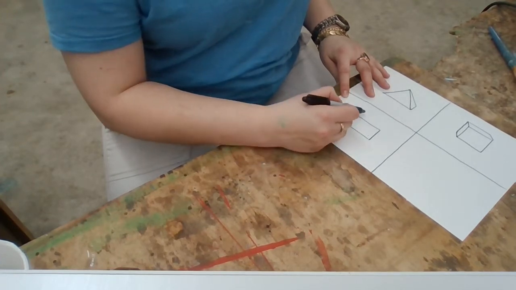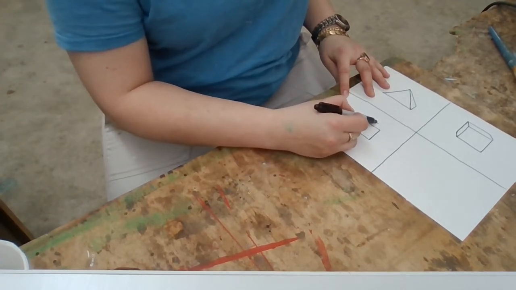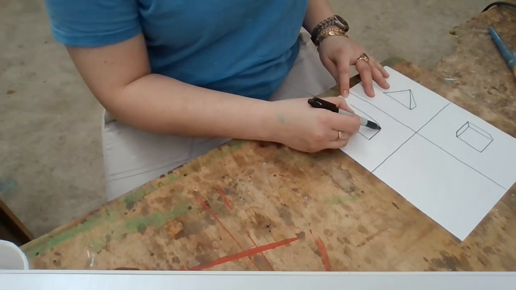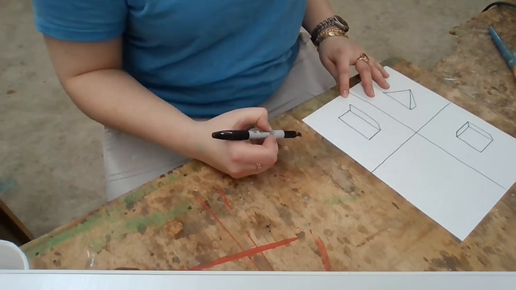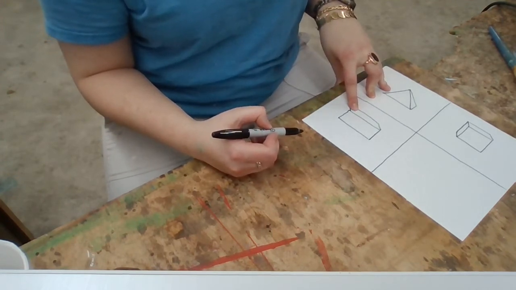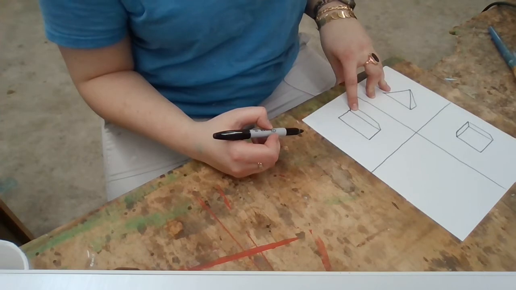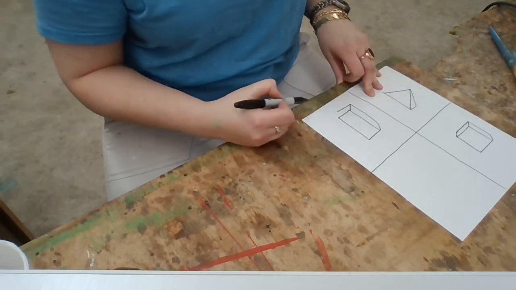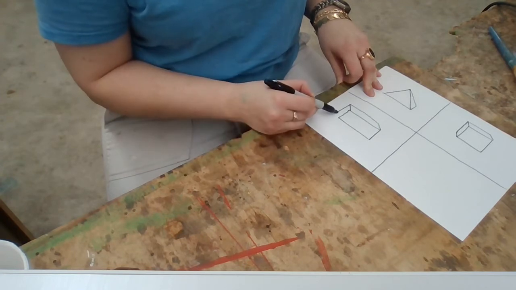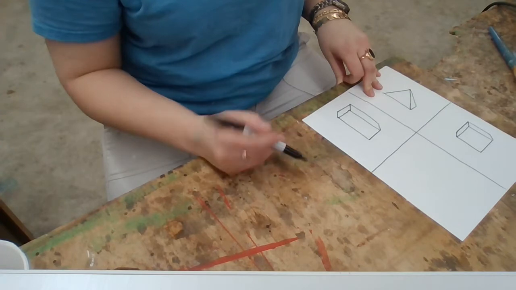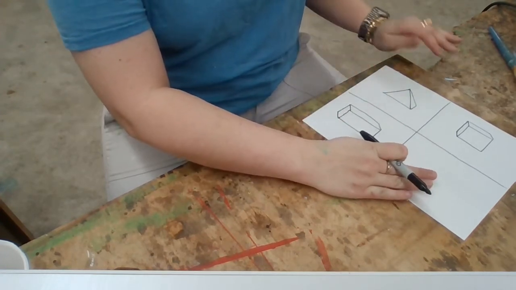Now I'm going to draw that same line in the back, off to the side a little bit. Then I'm going to connect it with a diagonal and a diagonal. This shape on the top, you ready for a cool word, is called a parallelogram. Now I'm going to go down with a vertical line, and I'm going to connect it with a diagonal. There's my rectangular prism.